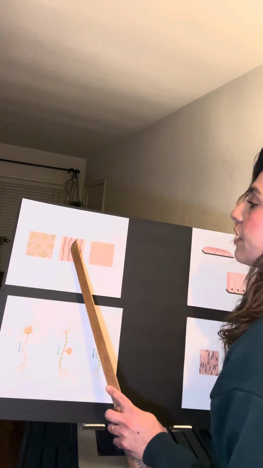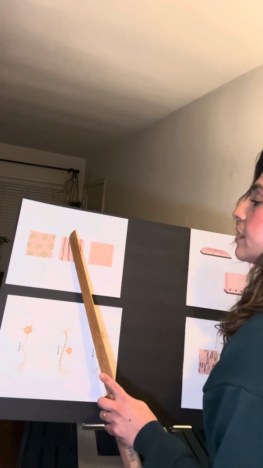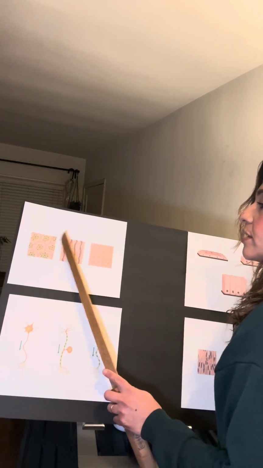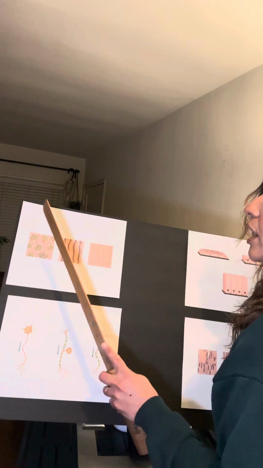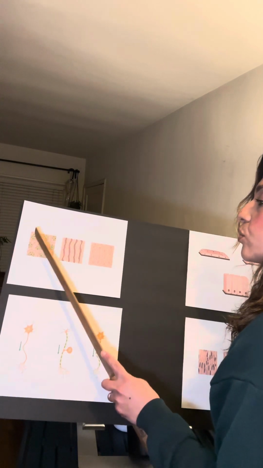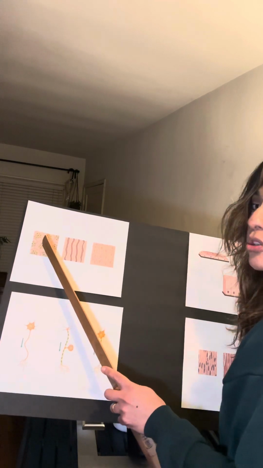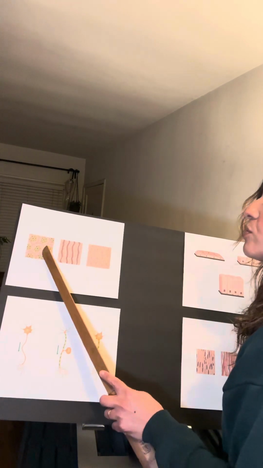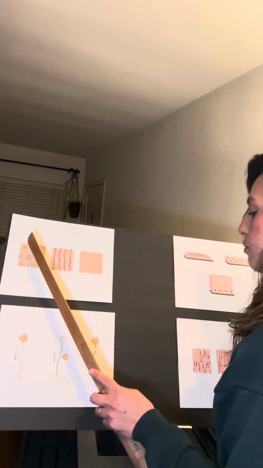Next, we have dense connective tissue, which is made of collagen fiber and fibroblasts that provide structural support for the body, mainly found in tendons, ligaments, and the dermis. The third, we have the adipose connective tissue. It's a loose connective tissue that stores energy, insulates the body, and protects organs, also known as body fat, usually found underneath the skin, around the internal organs, and within bone marrow.